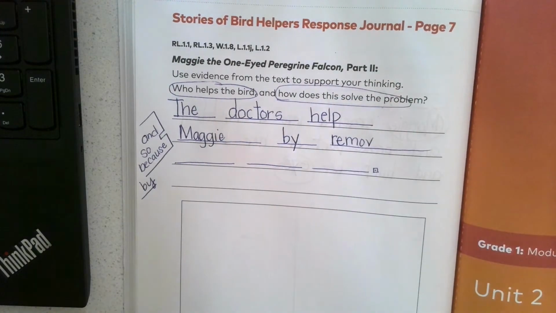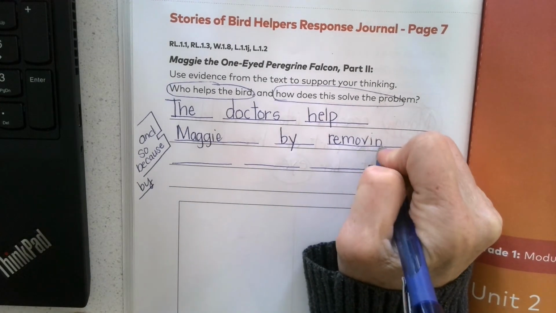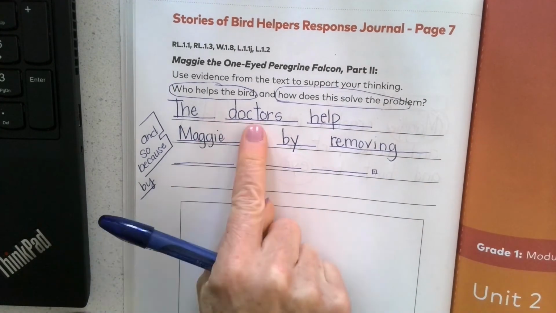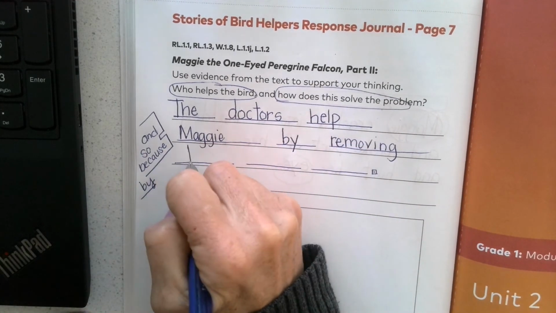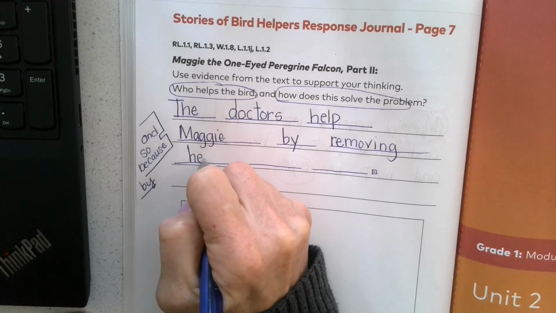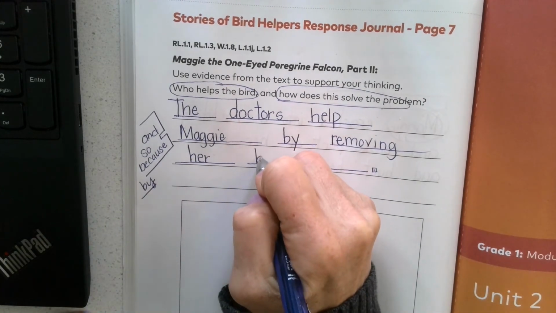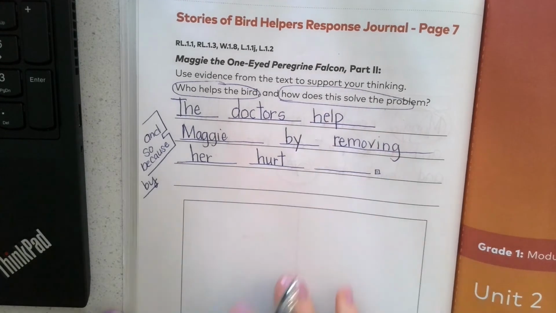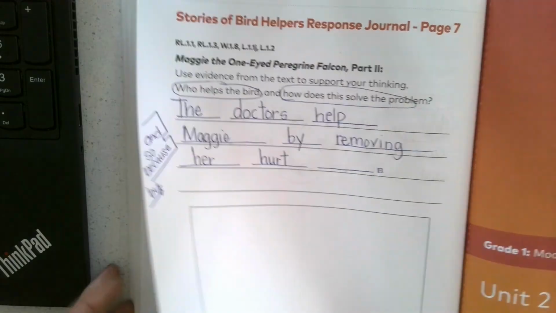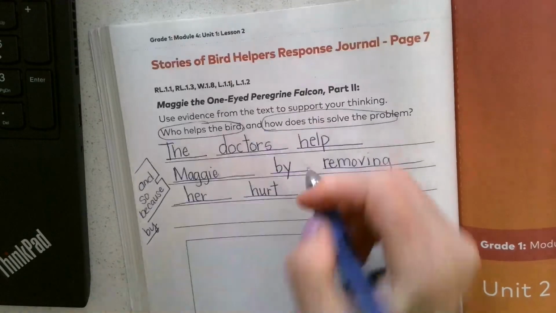When I add ing, I drop the E and add I-N-G. The doctors help Maggie by removing her, bossy R, her, hurt, t. By removing her hurt, I, E-Y-E.